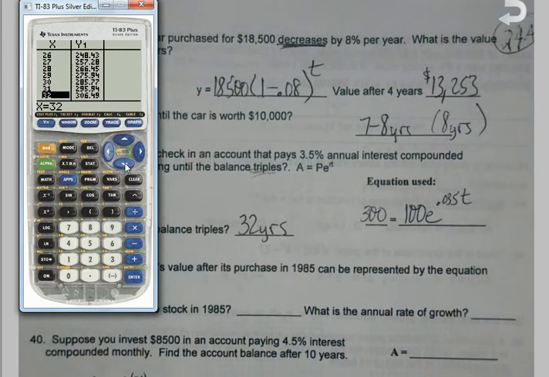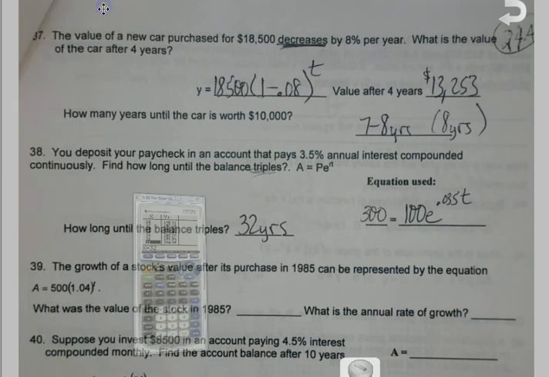I say find a better investment. That's a long time to have to wait. Some of you'd have to wait till you're almost 50. Yeah, that's too long to wait for 300 bucks. All right.